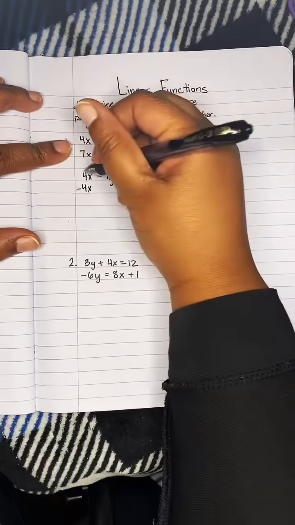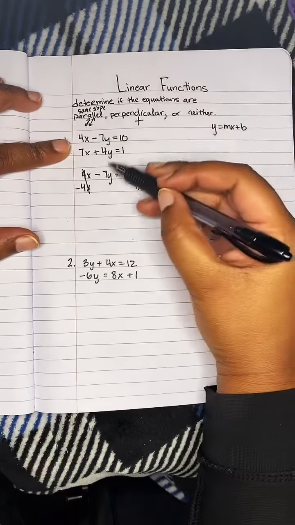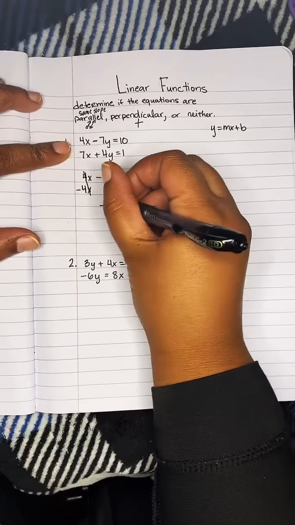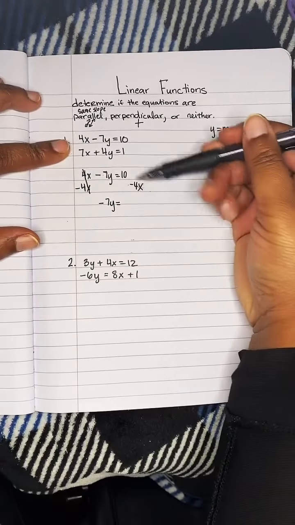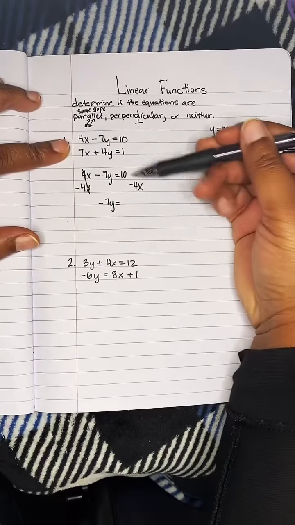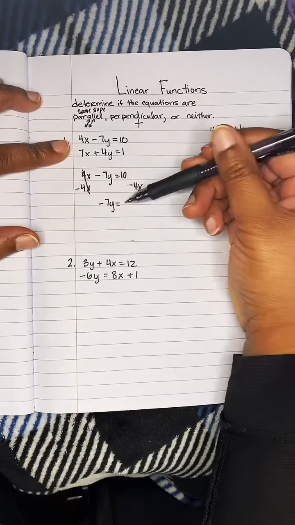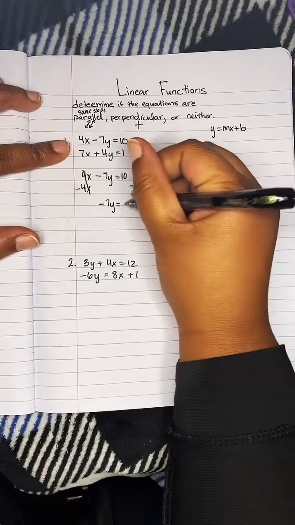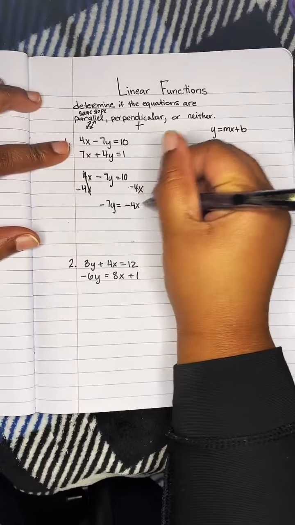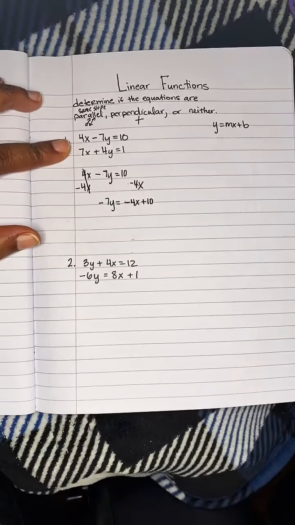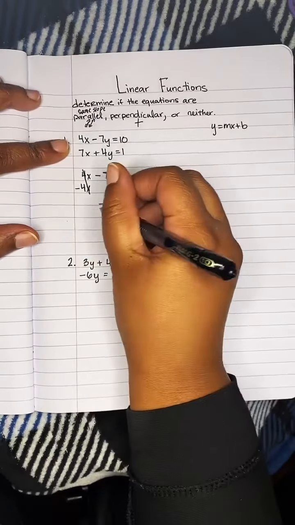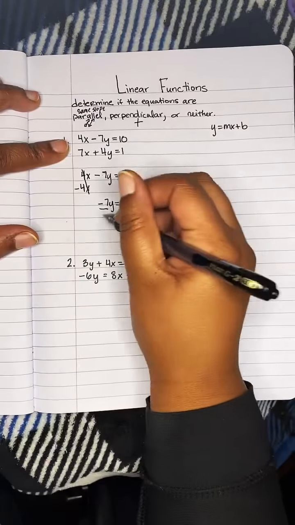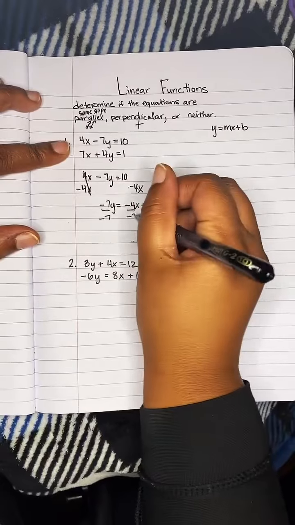And then we're going to drop down our negative 7y equals. Now remember, these are not like terms. So since these are not like terms, we just write them right next to each other. So I'm going to write negative 4x plus 10. Okay. And then my last step, if I want y by itself, is to divide by that negative 7.